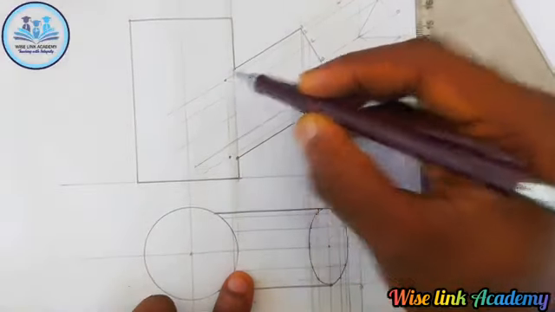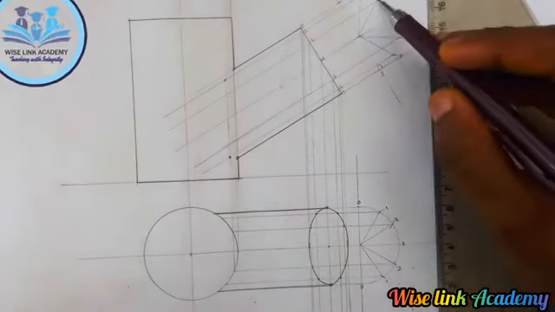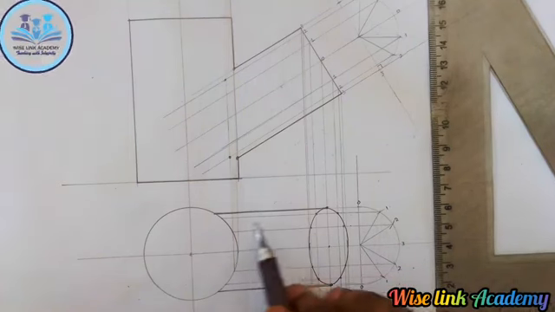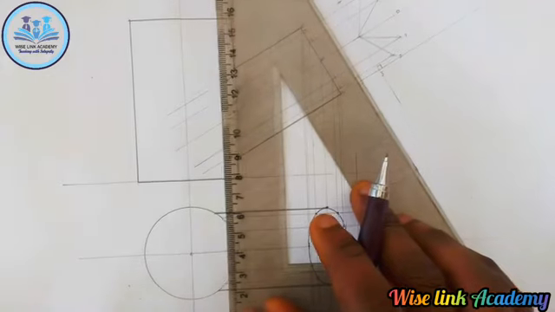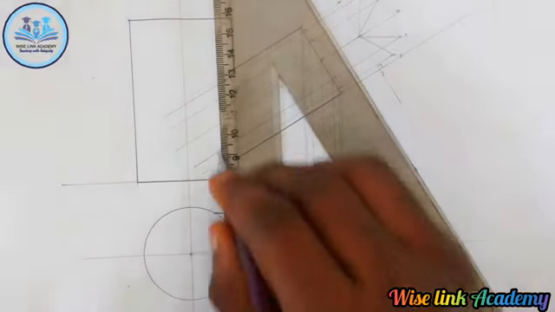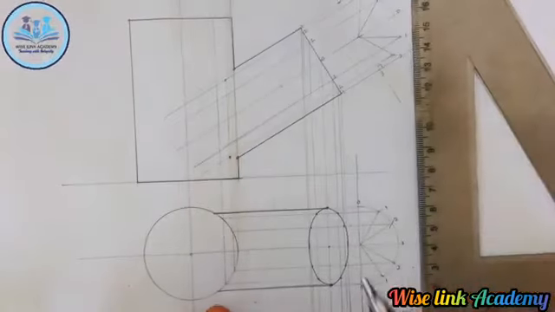Next, after 2, move to 1. This is my point 1, touching here. I'll take my set square this way and connect it upward. So point 1 meets point 1 at this point.